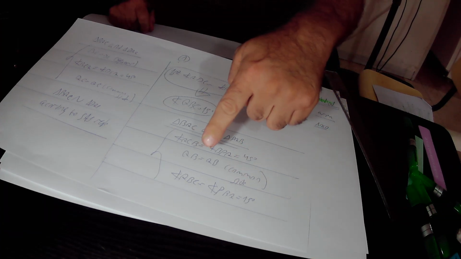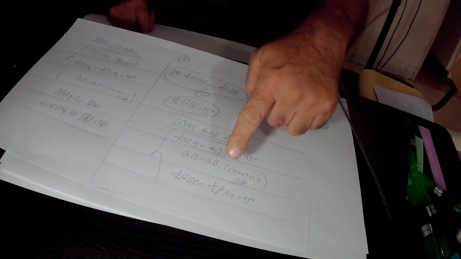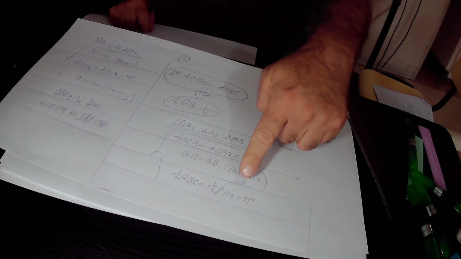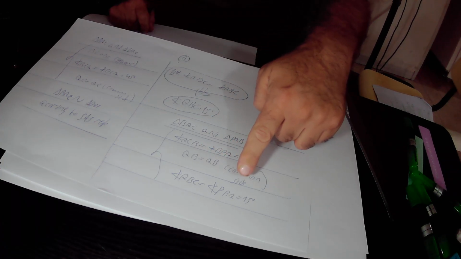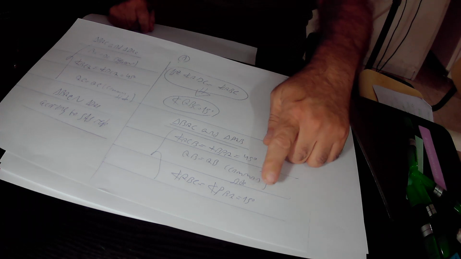Again, angle PBC in triangle PQC equals angle PBQ in triangle PQB. They are both equal to 15 degrees and therefore they are equal to each other.